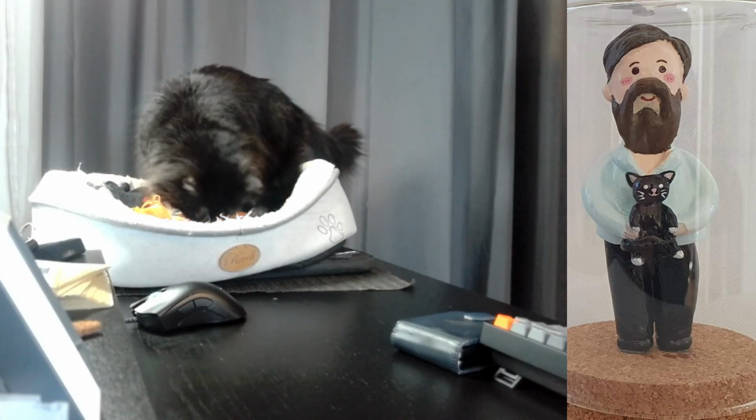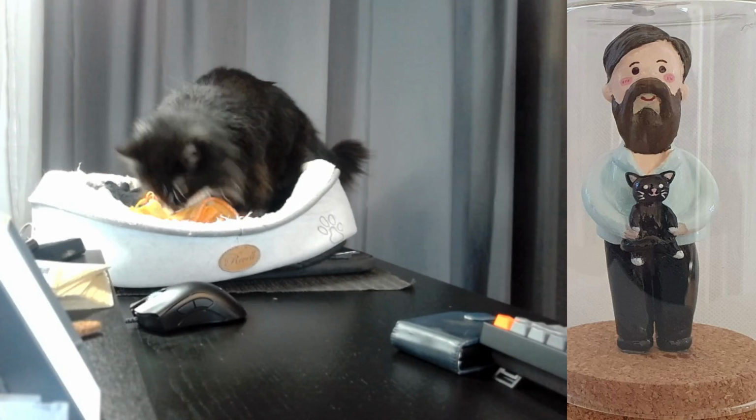She's tearing up her bed, finding those treats. Oh, I've mucked up the Rubik's Cube.